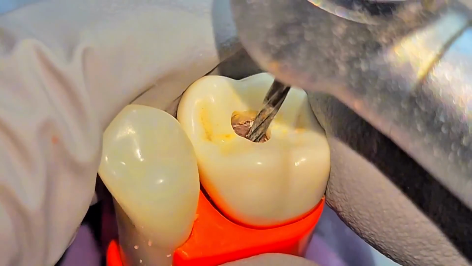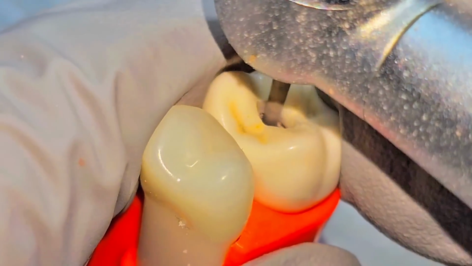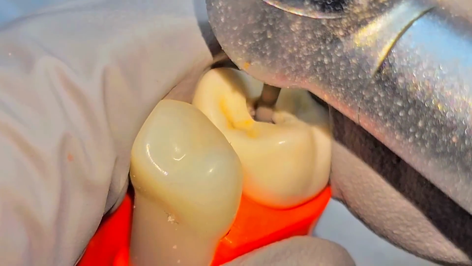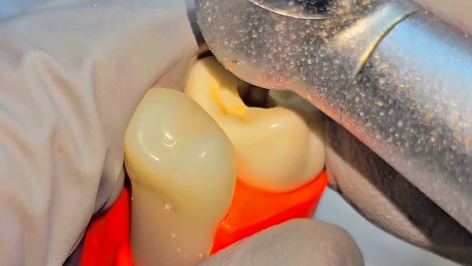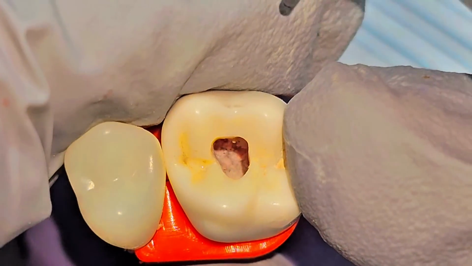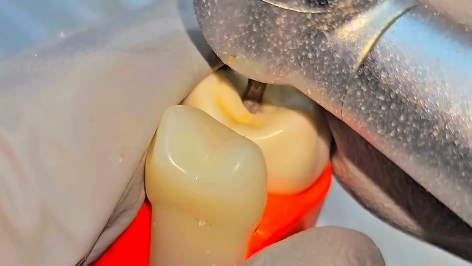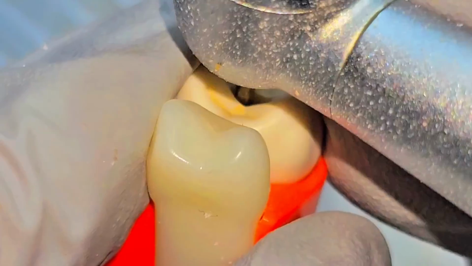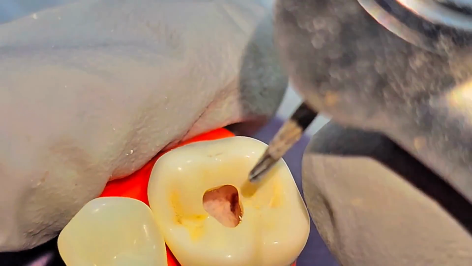I made it more visual, and I'm going to make it more triangular. Always move, work and check, work and check. Don't go too aggressively at once, assuming, because as you can see, I cannot see the tooth at all. So engage, work and check.